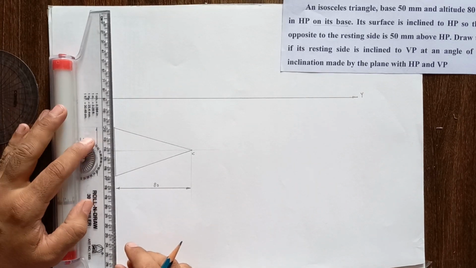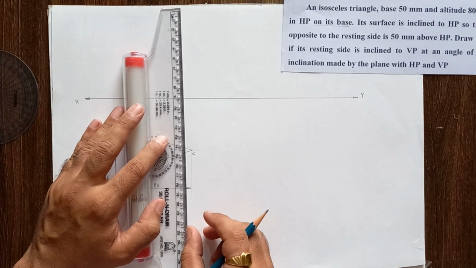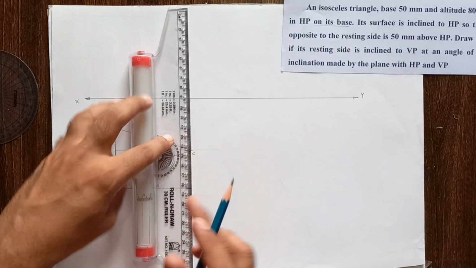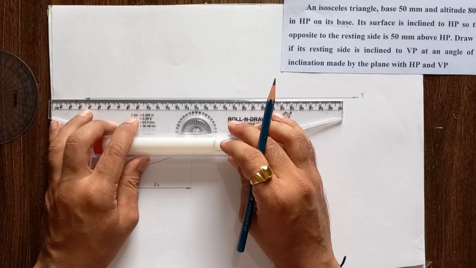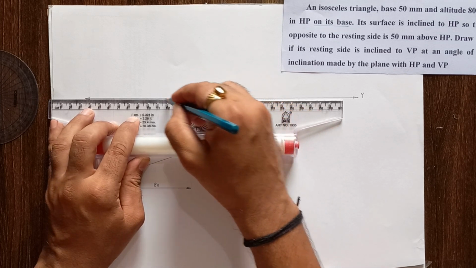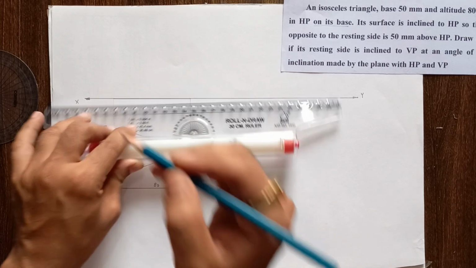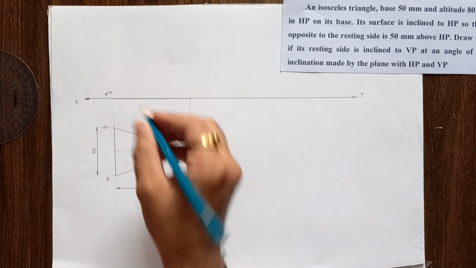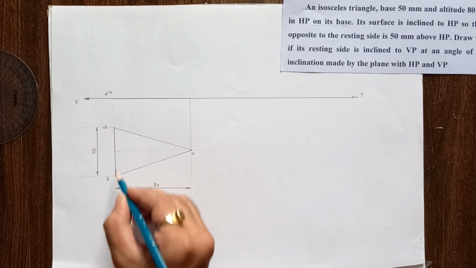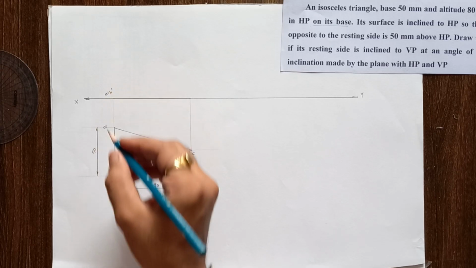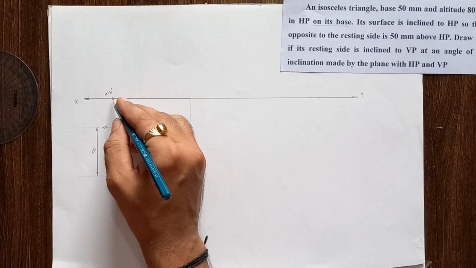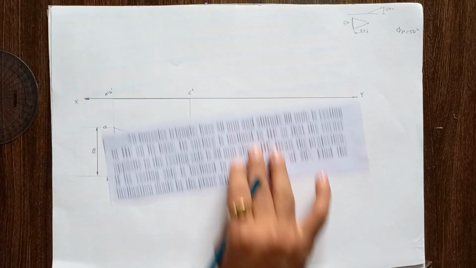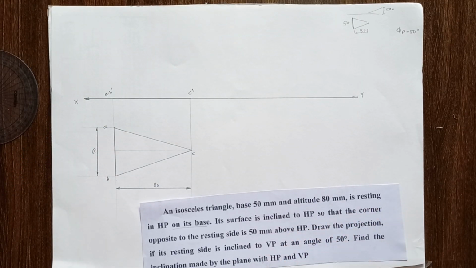For the front view, project all the points on XY. Here we assume that the plane is resting on the horizontal plane, so in the front view, we get a line view on XY. Take the projection. This is A dash B dash; A dash B dash coincide with each other. This is C dash. This is stage 1.